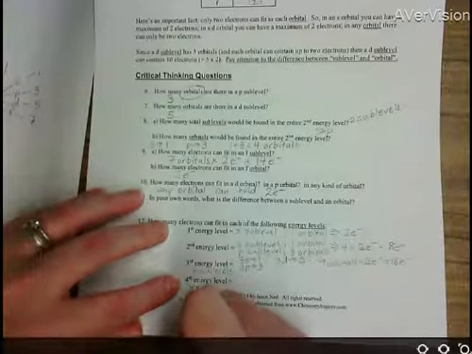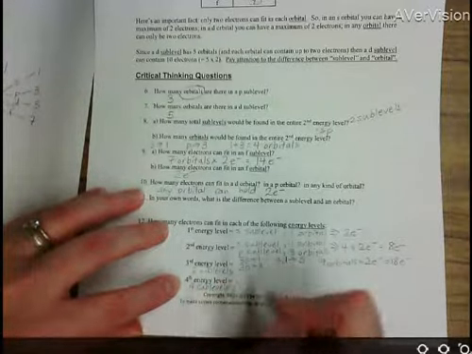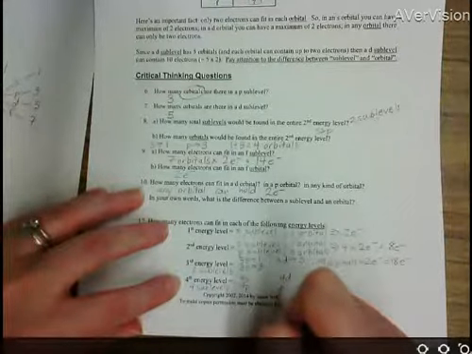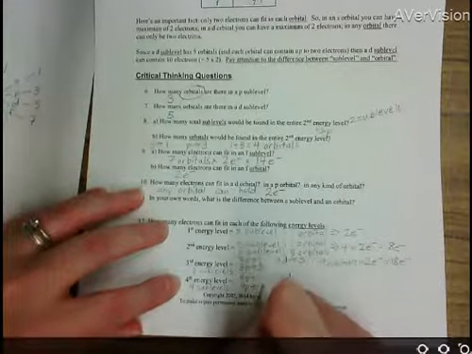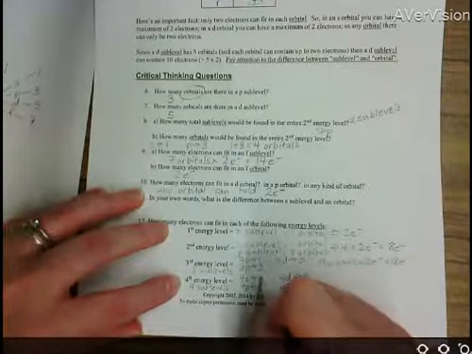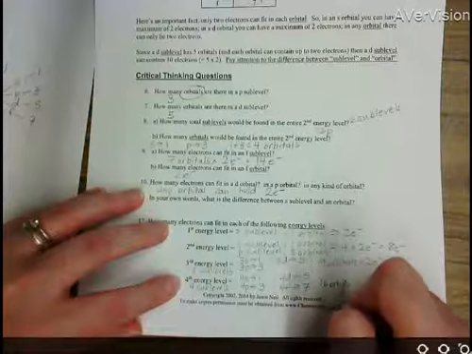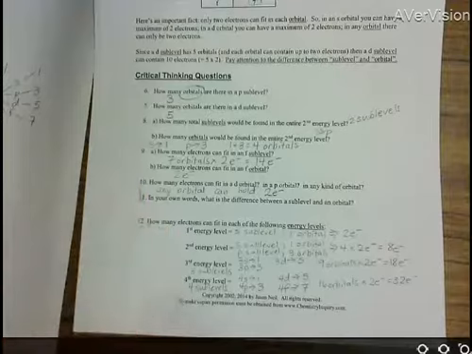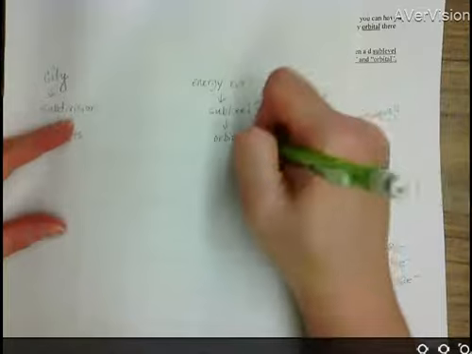Fourth energy level can have 4 sublevels: a 4s, a 4p, a 4d, and a 4f. An s sublevel has 1 orbital, a p sublevel has 3, a d sublevel has 5, and f has 7. So that's 1, 4, 9, 16 orbitals total, times 2 electrons gives me 32 electrons. So I have to remember that an orbital can hold 2 electrons.